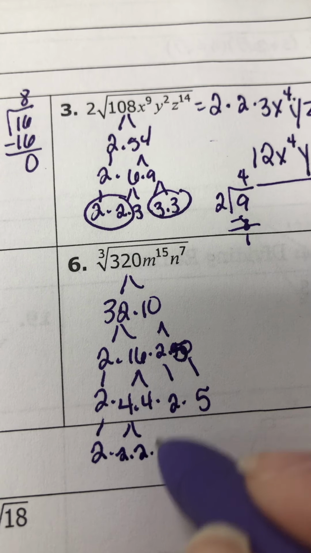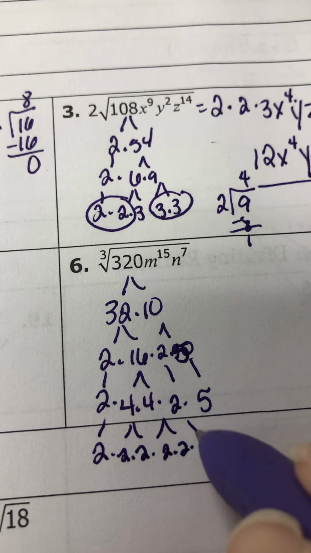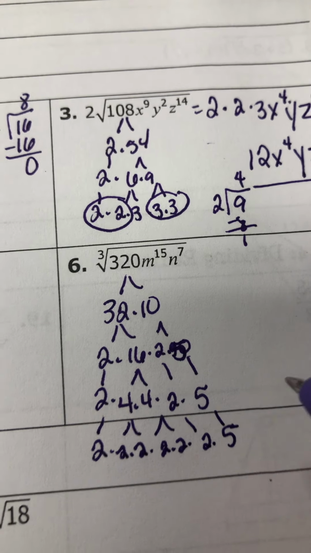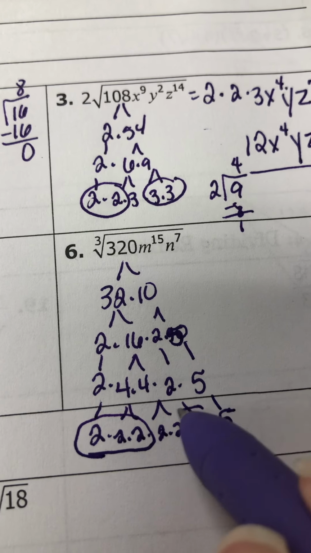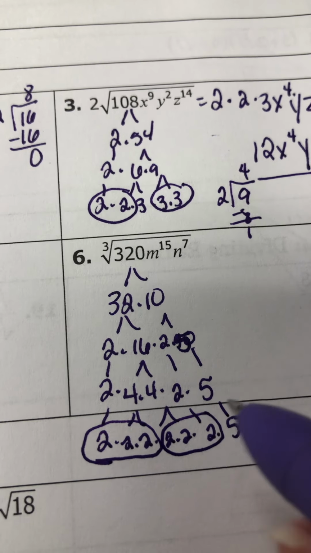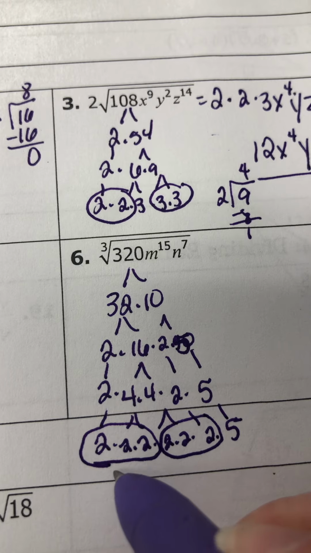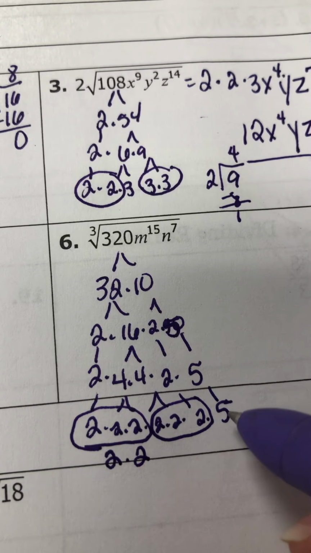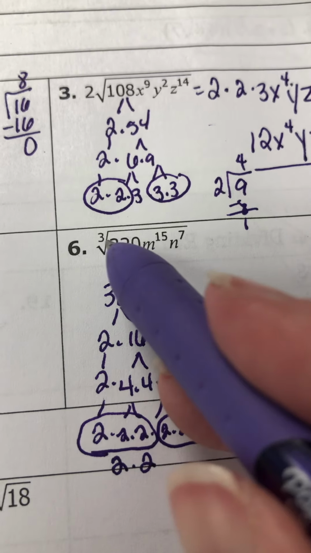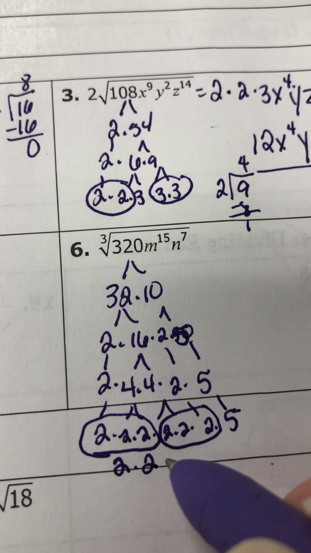And just keep on going until you get all primes. Okay, now we're going to make a group of 3 because we're finding the cubed root, and another group of 3. So we'll bring a 2 out of this group and a 2 out of this group. The 5 is going to stay behind. Now 3 will go into 15 5 times.